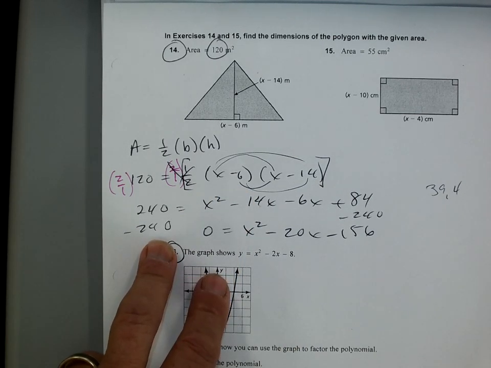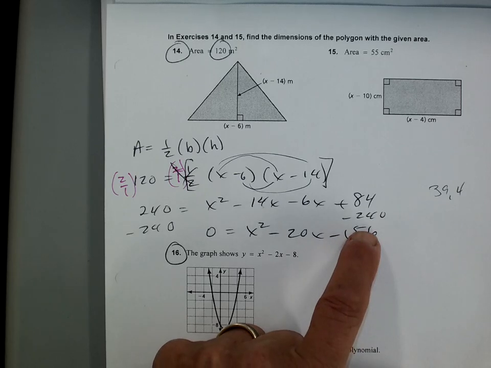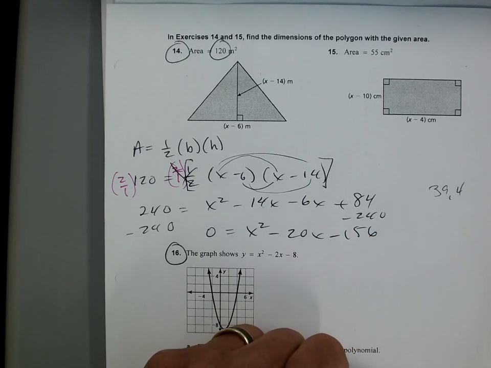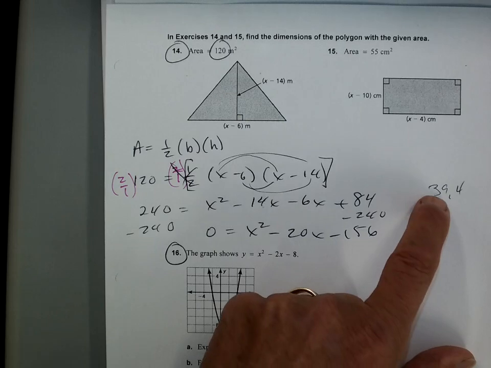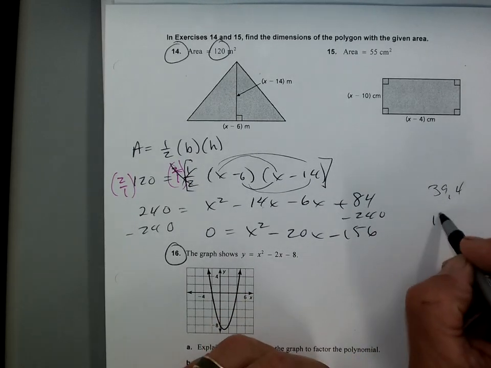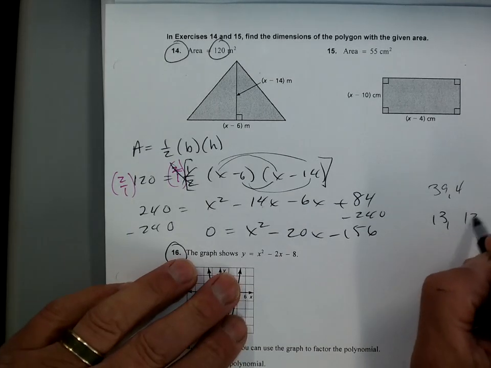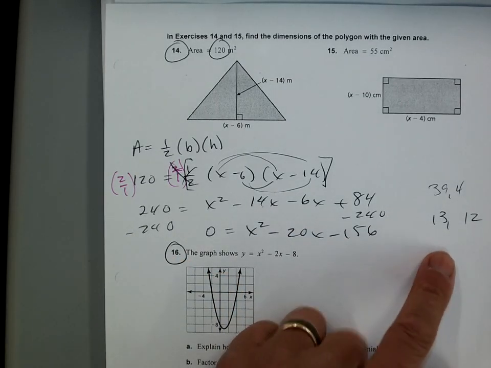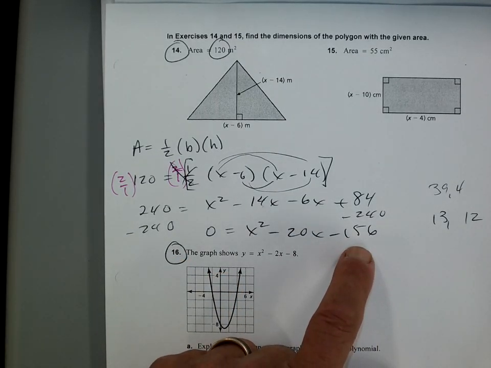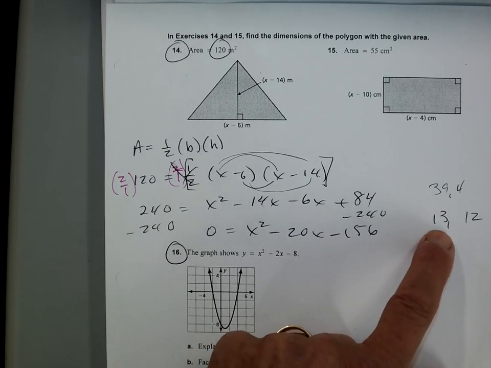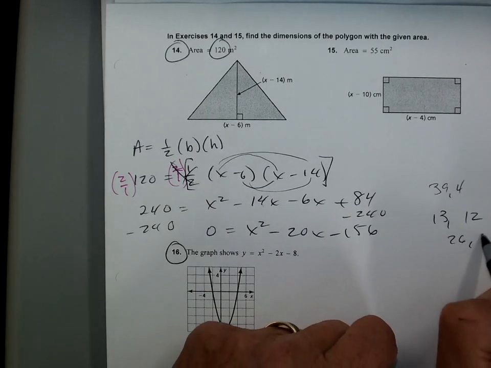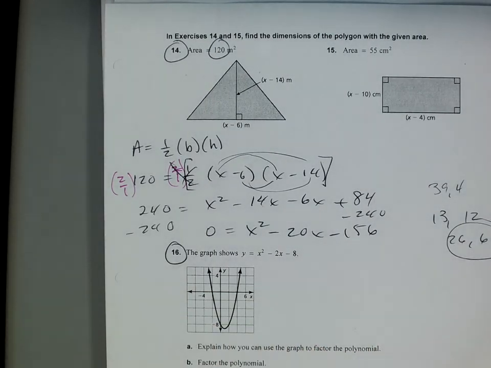84 minus 240 makes negative 156. Oh, divide that by 3. 39 divided by 3 is 13. Okay, so hold on. 156 divided by 13 and 12. Still not getting it. Okay, what about 26 and 6? Oh, got it. Boy, that took a while to find the right combination.